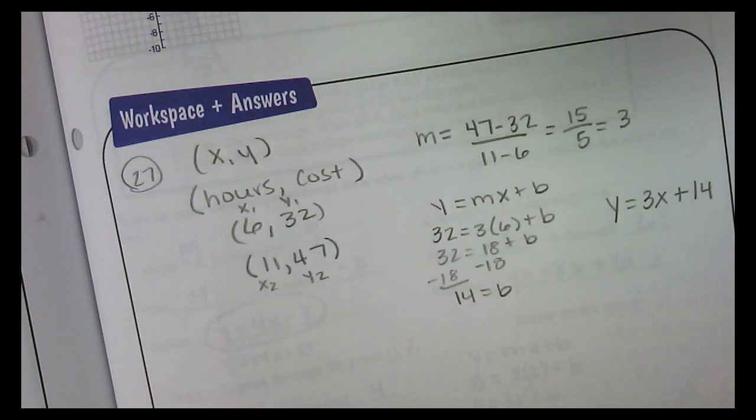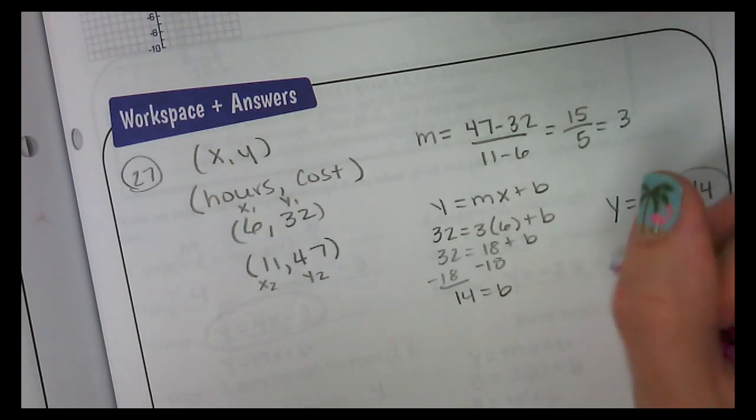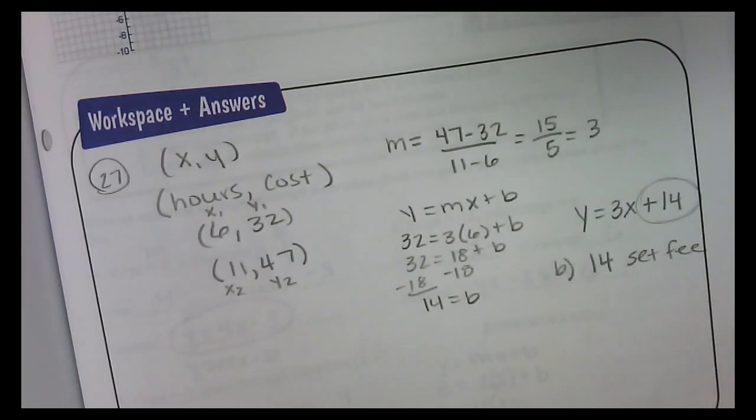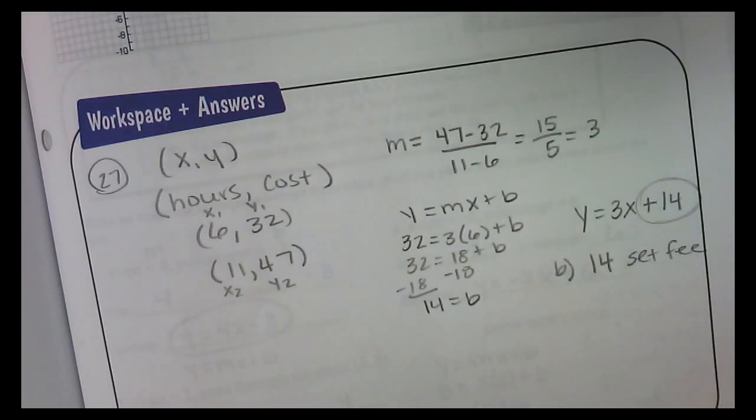That answers part A. Part B: What number in the linear equation represents the amount of the set fee? The set fee is like your starting price. So 14 is the set fee. That's like my starting price. Remember, B is like where you're beginning, where you're starting, your initial value.